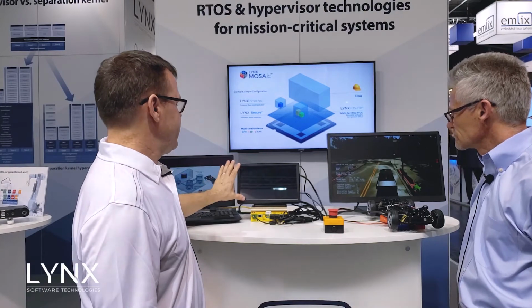Now, what happens when little Johnny loads up a new game and it causes your system to crash? I have children like that, yes. Your computer might crash, but you don't want your car to crash. So the big red button here causes a fault within the Linux, causing Linux to crash. And what we're showing is that the separation kernel hypervisor isolates the resources. Those resources used by the real-time OS continue to be dedicated and continue to run the software of the real-time OS. And that happens even while Linux reboots after Linux crashes, or anything else.